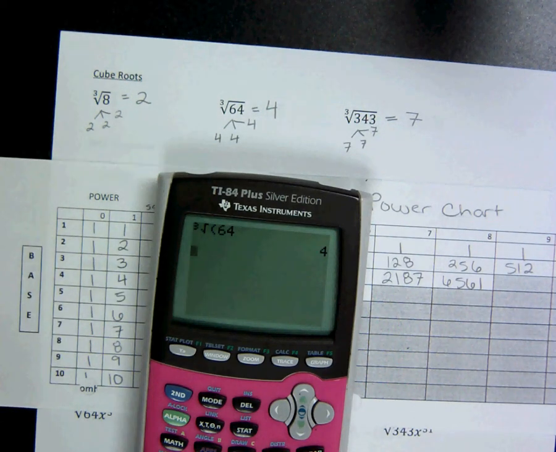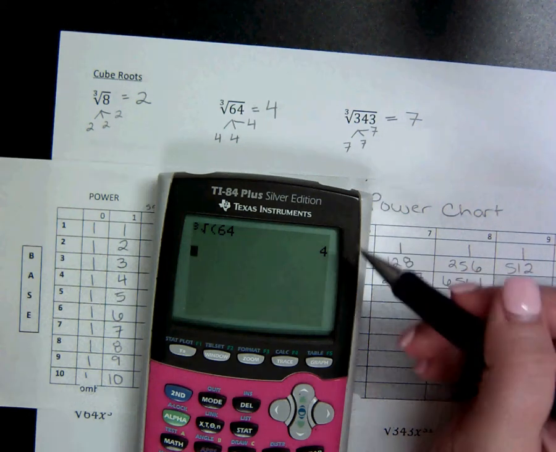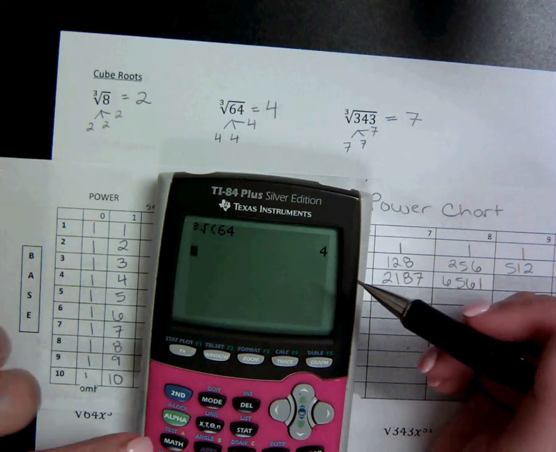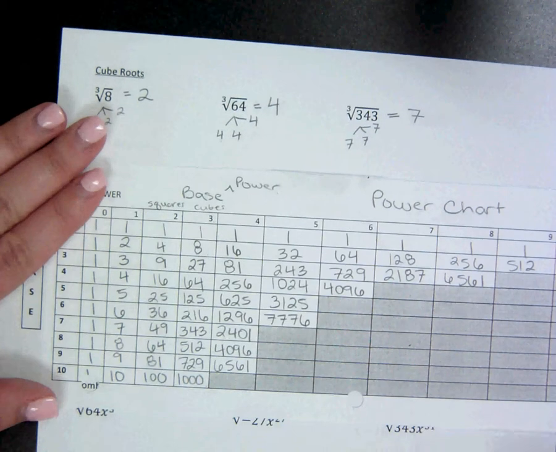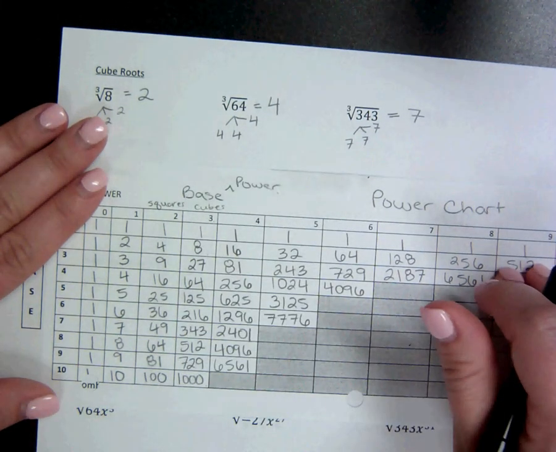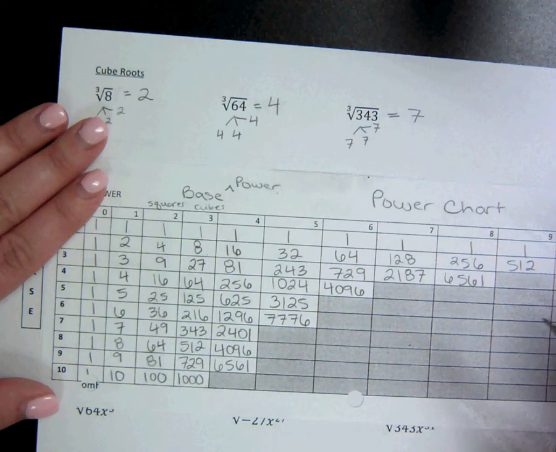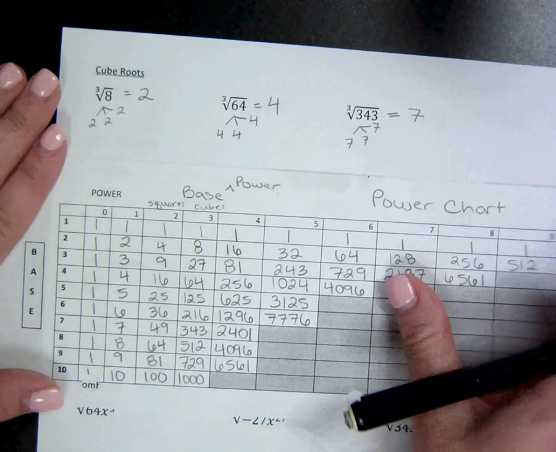The power chart's actually faster and more efficient than the calculator, and you have to remember where that cube root is, which most students will forget. So I encourage you to get comfortable using your power chart, kind of like a multiplication table instead of calculator.